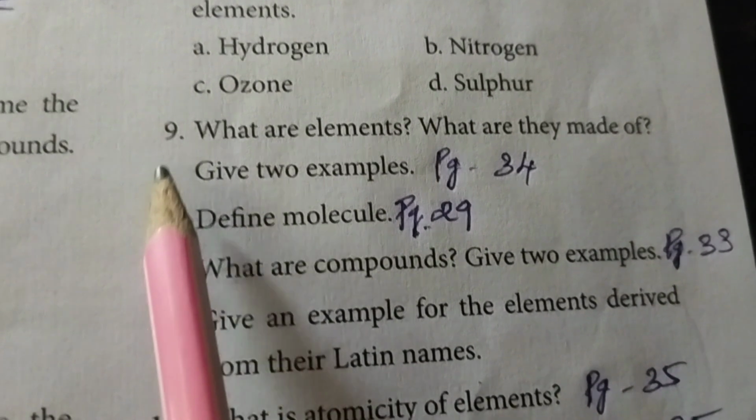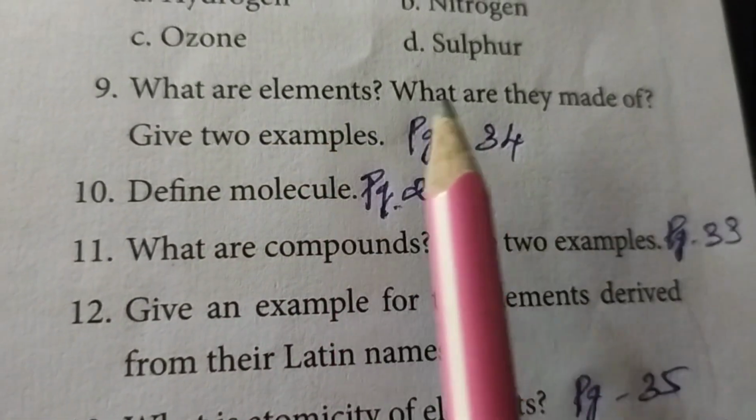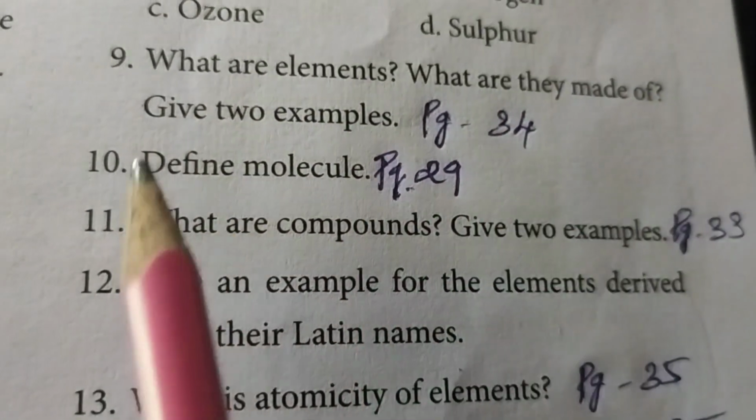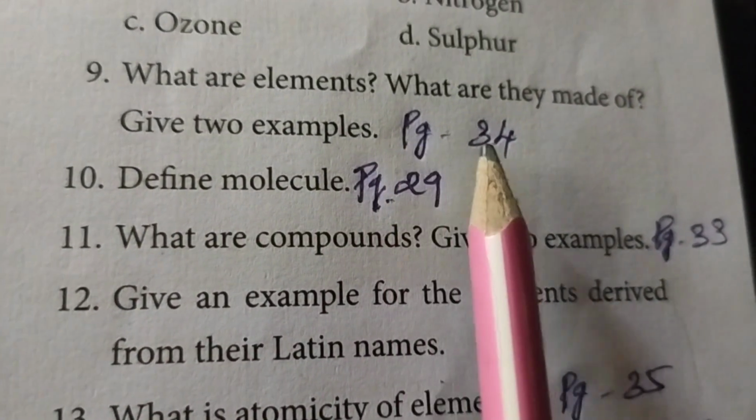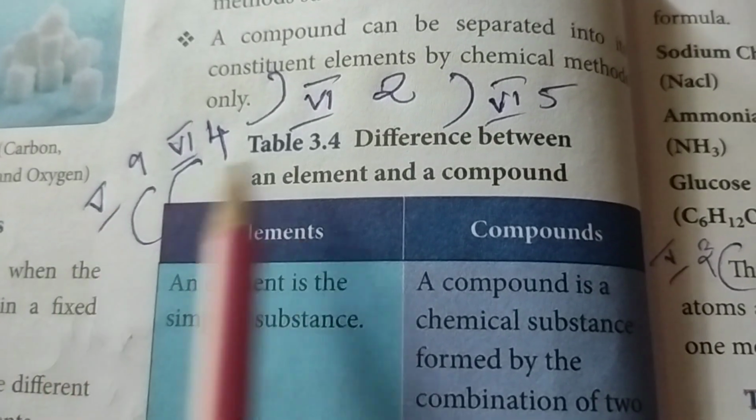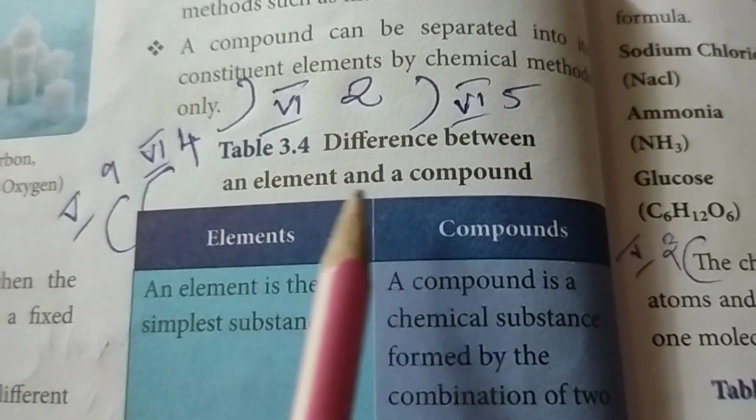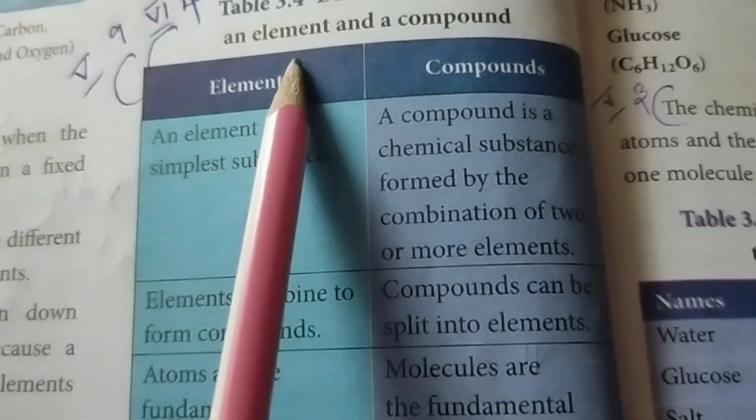9th question, what are elements? What are they made of? Give two examples. Take page number 34. Page number 34 the difference between an element and compound is there, from that write only the elements.